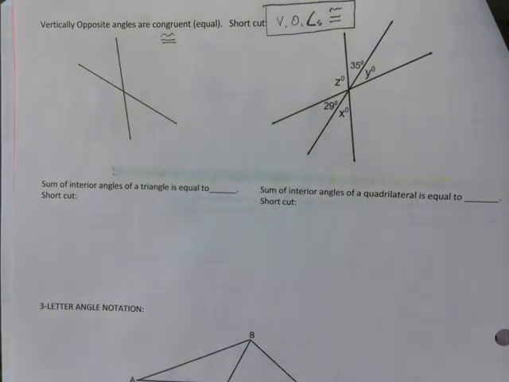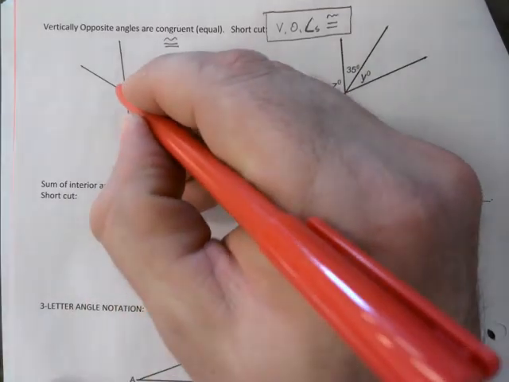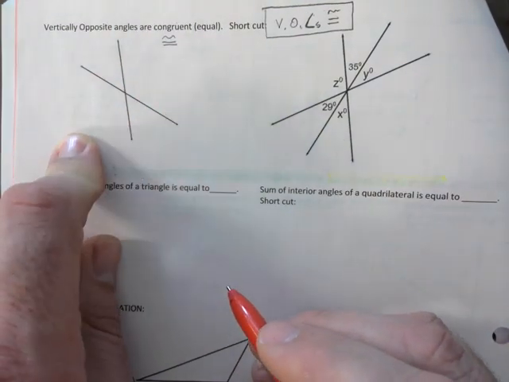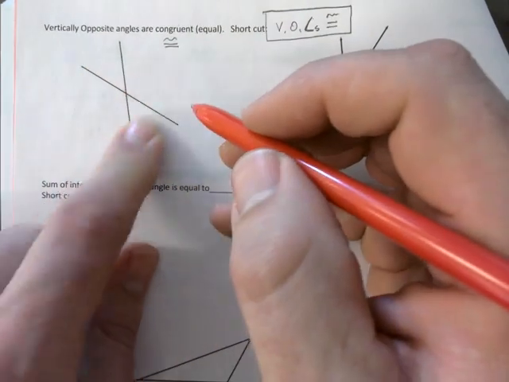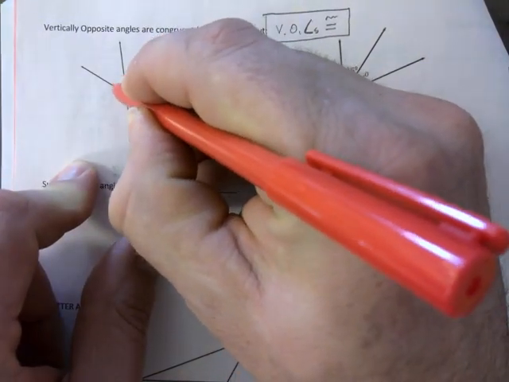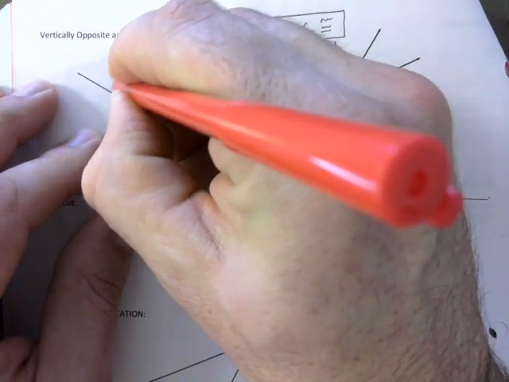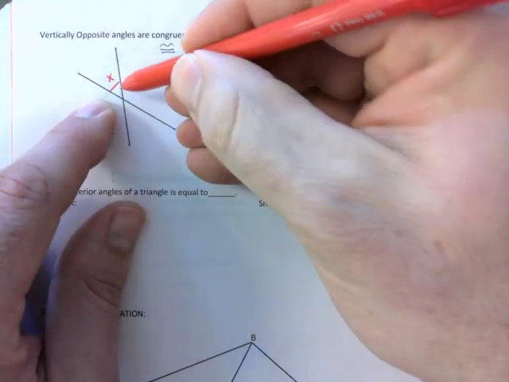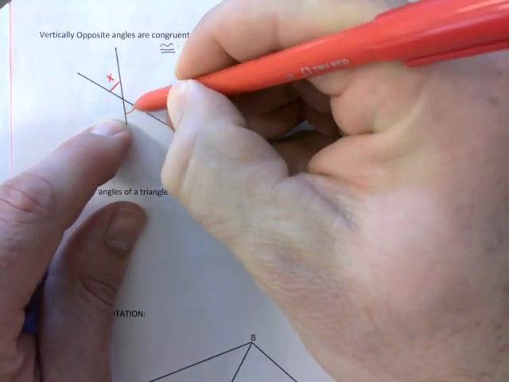So if you have, I'm going to use a red pen for this part. If you have a blue pen, it's fine. It just sticks out more if it's a color, right? So if two lines meet, there could be three lines, by the way, or more. But if we just focus in on that point right there, and let's say this angle right here is angle X, vertically opposite to it would be right here.